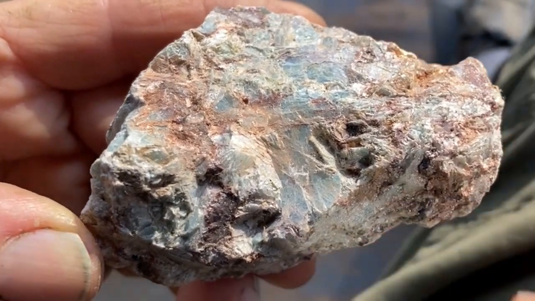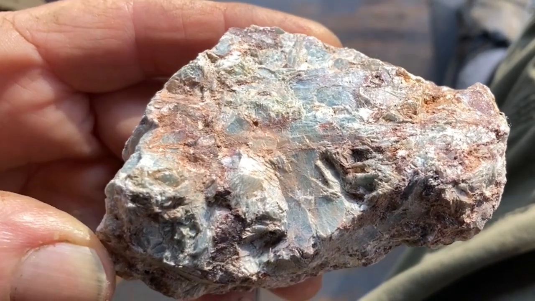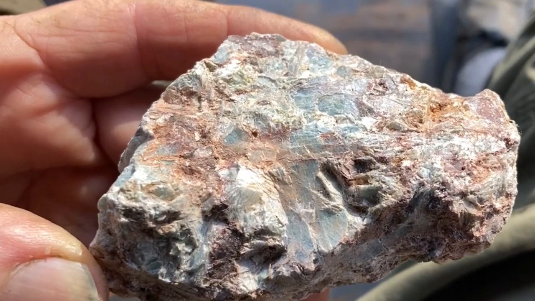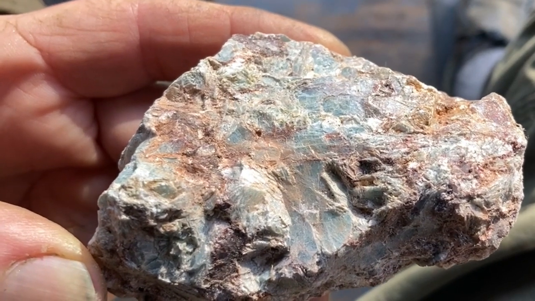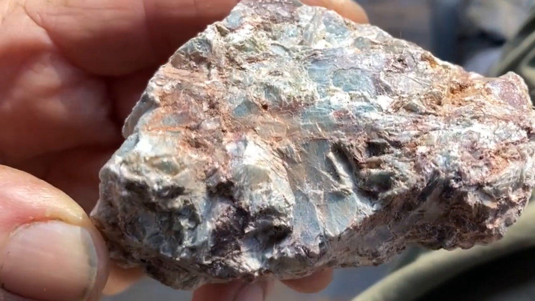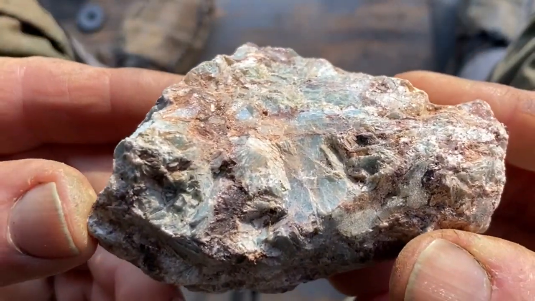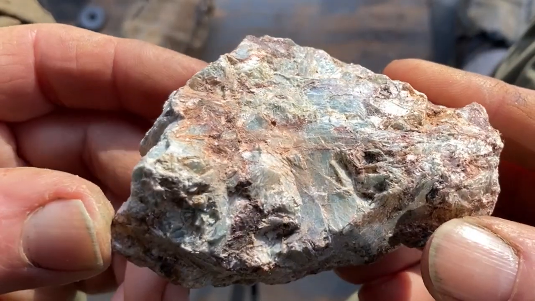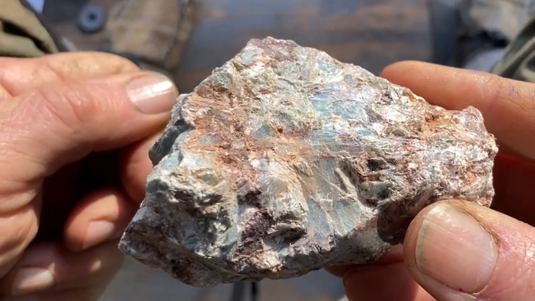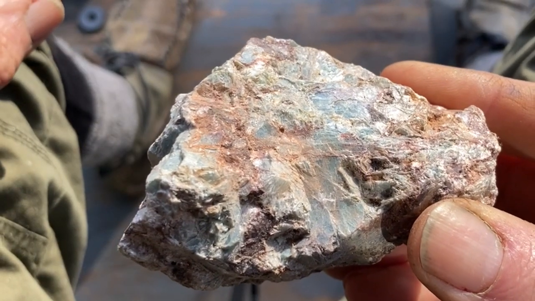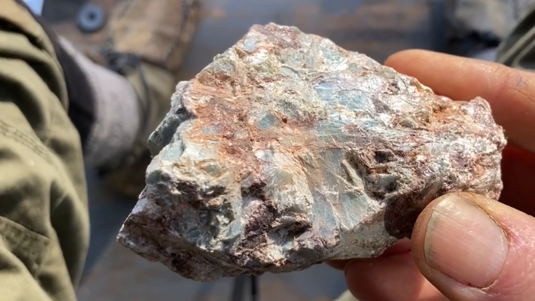Kyanite was in high demand back during World War II because they used it to make airplane spark plugs, the ceramic that composes airplane spark plugs. So it's very heat resistant. And I've seen these videos where they take spark plugs and they use the ceramic of spark plugs to cut glass. So that shows you how hard kyanite is. I don't know what its hardness is.